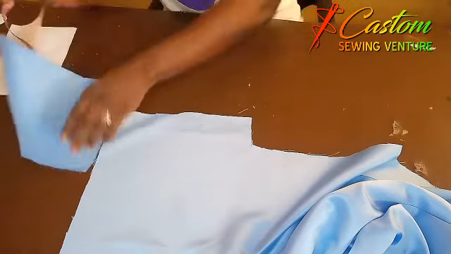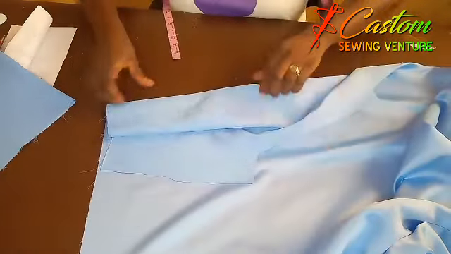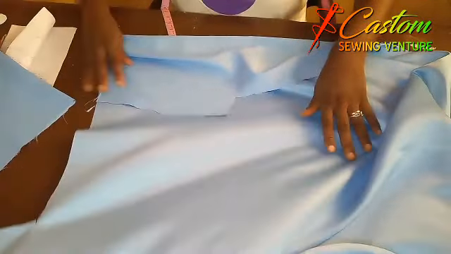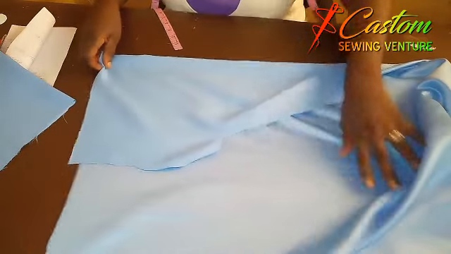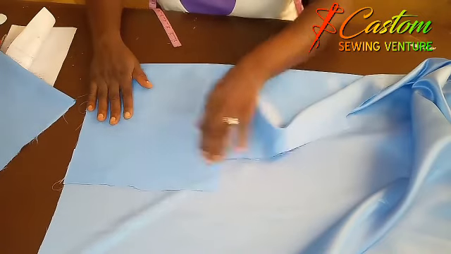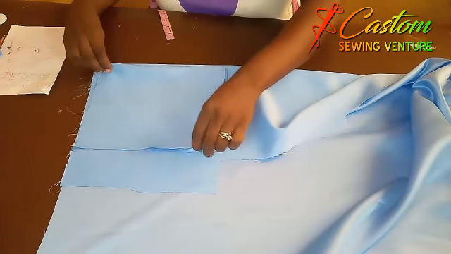Okay, this is the front side, so I'll be using it to cut the back of it. And at the back there will be a zipper, so I'm going to leave the allowance for the zip when cutting it. So I will leave about 1.5 inches for the zip.